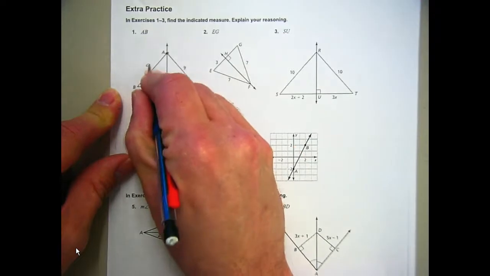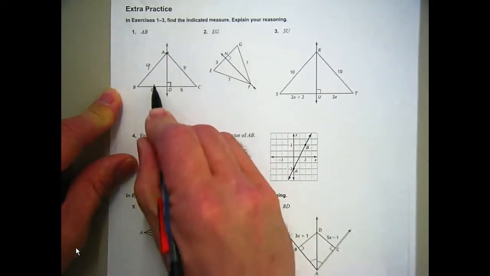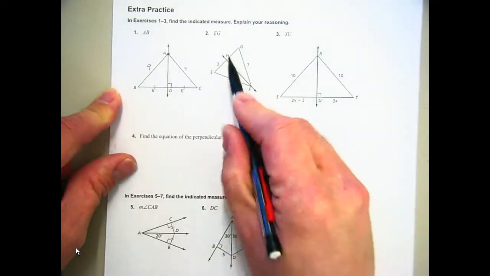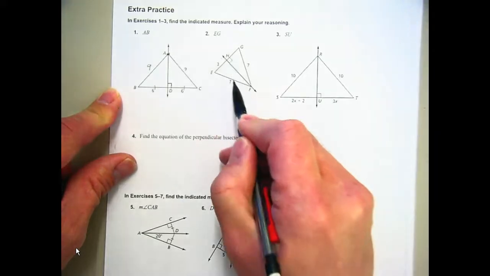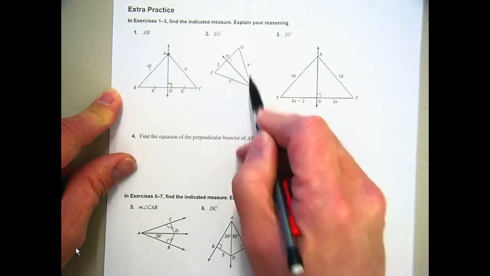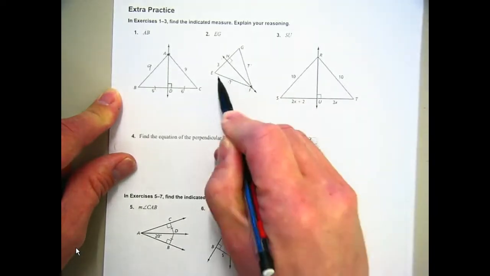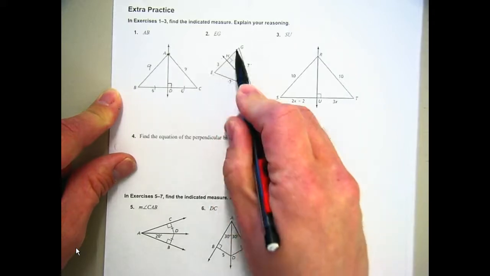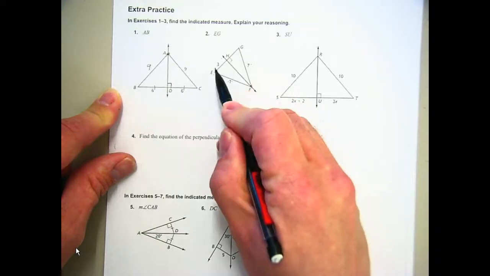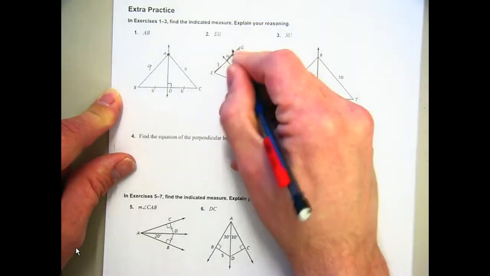Therefore, this is 9. We know this is a perpendicular bisector because we have the right angle and we have equal sides here. Okay, number 2, we've got our perpendicular bisector. We know that these distances are equal from the endpoints to a point on that line. Therefore, this is a perpendicular bisector, which means it cuts this EG in half, meaning this length right here, 3, is the same as this length right here.